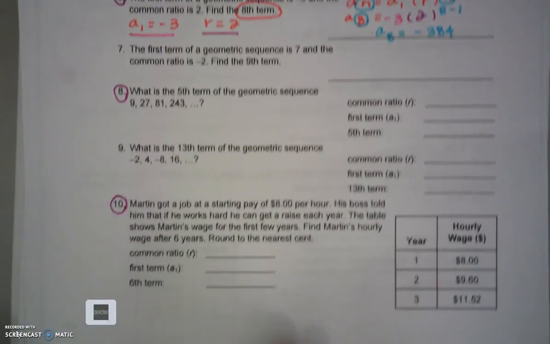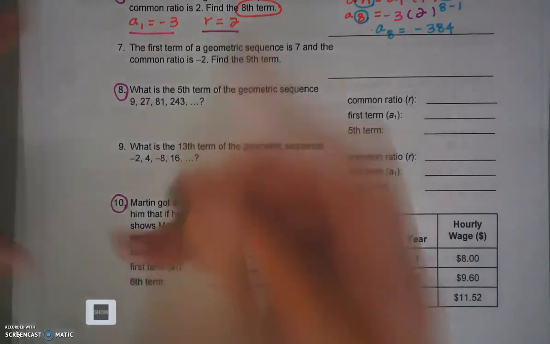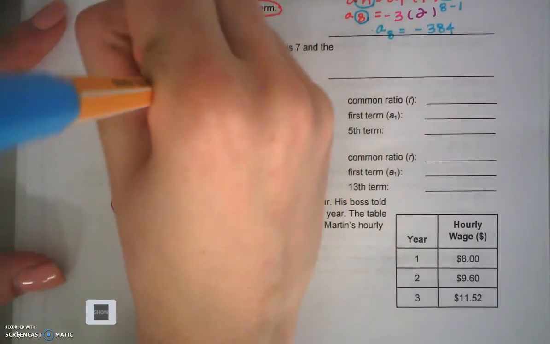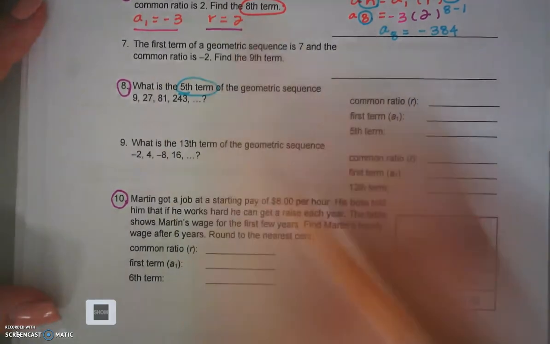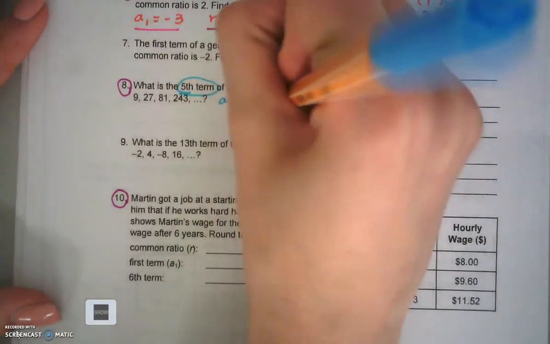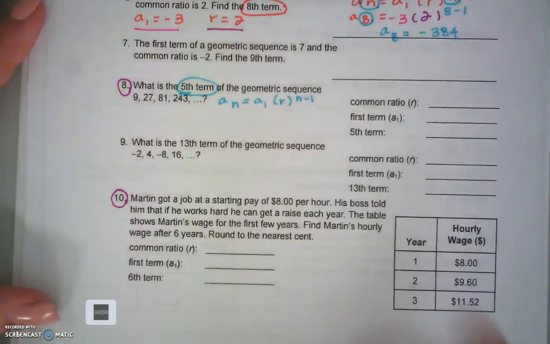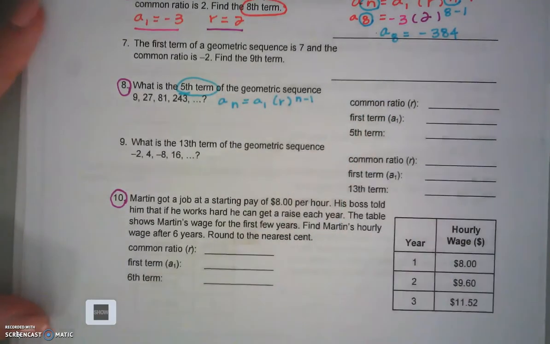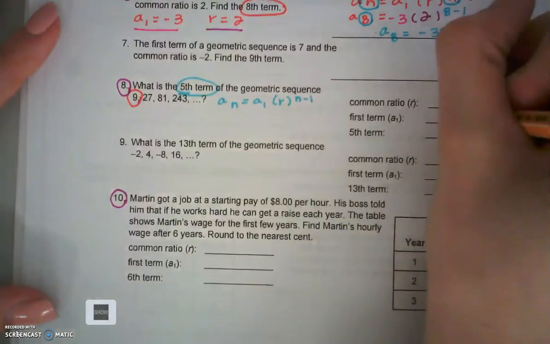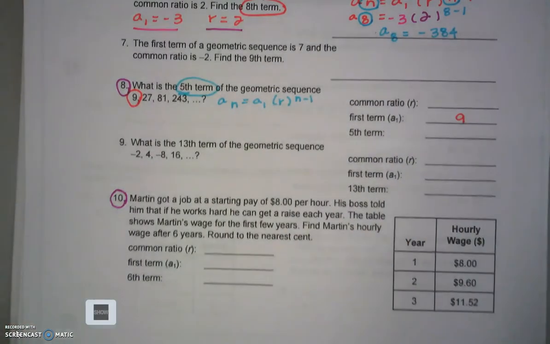So let's look down at number 8. They want to know what the 5th term is. That's something very specific. So remember, we want to use the explicit formula. But let's answer these questions down here first. The easiest one to answer is my first term. That's the first thing I see in my sequence. It's a 9.